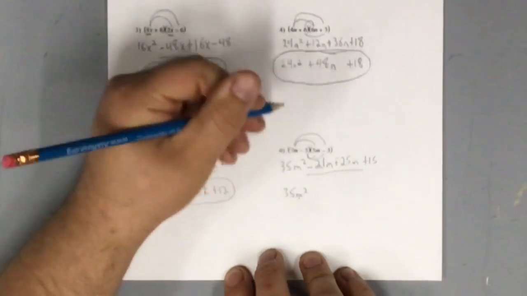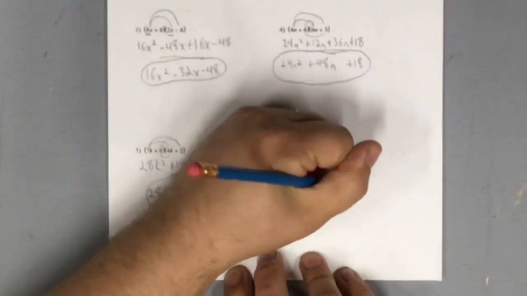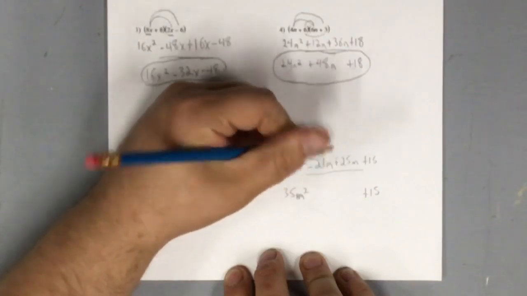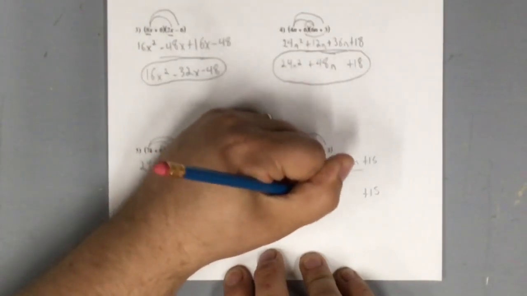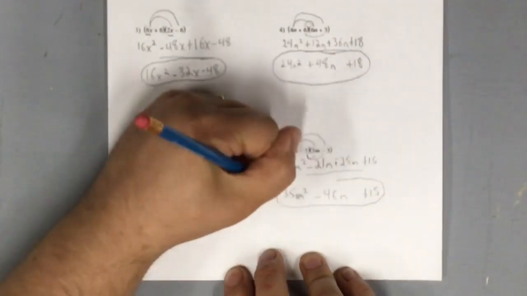35m squared drops down because it never gets combined with anything. Same thing with my plus 15 at the end. If I combine these, I get minus 46m, and there's my final answer.